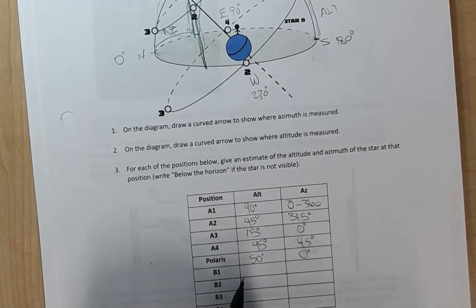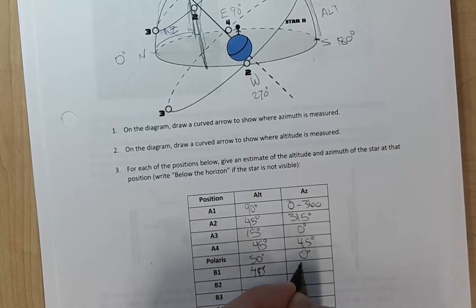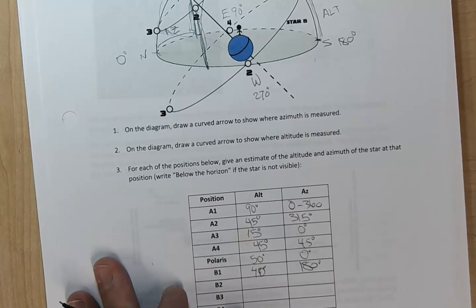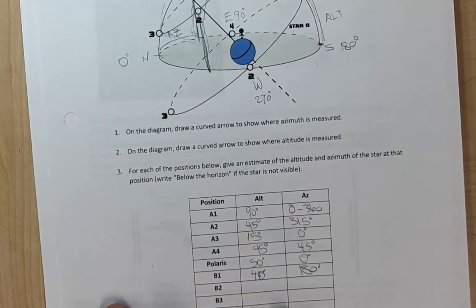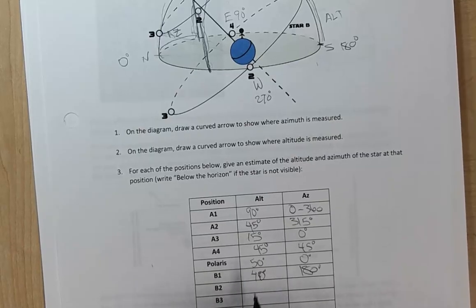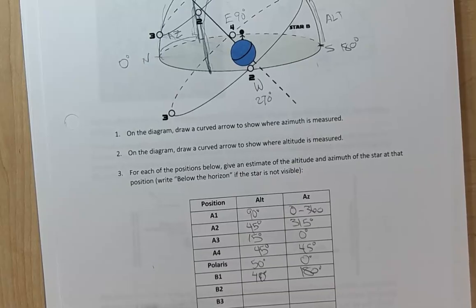Maybe 30. I was thinking 30, but probably 40. So altitude 40 degrees, and it's in the southern sky, so it's 180 degrees azimuth. All right. Something like that. 30, 40, 45, something like that would be good for the altitude for the B at 1.